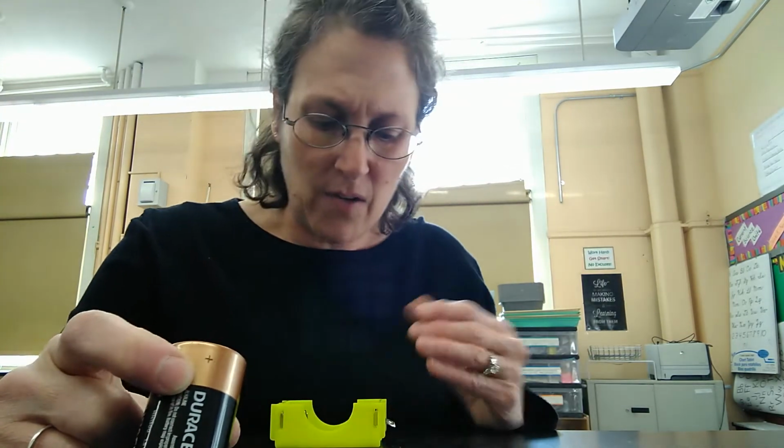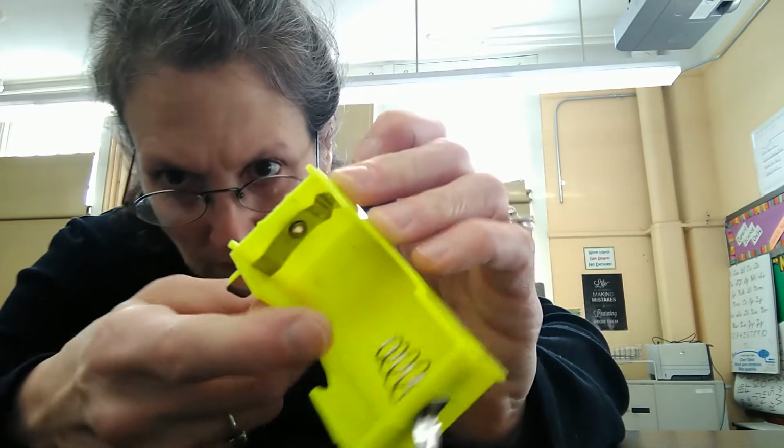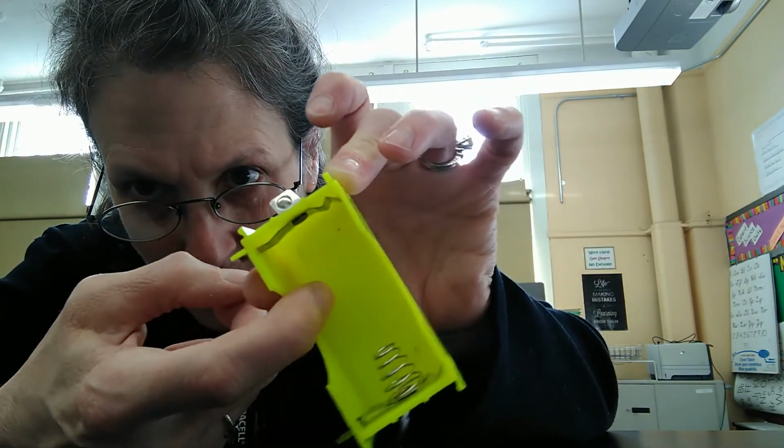So we learned that, you see how there's the plus side of the battery, because electrons have a negative side and a positive side, the two different charges, that a battery has to be put in properly so that the electrons can flow properly. So we know that anytime we put a battery in something, a flashlight, or anything, it has a little positive sign that tells you which way the battery has to face.